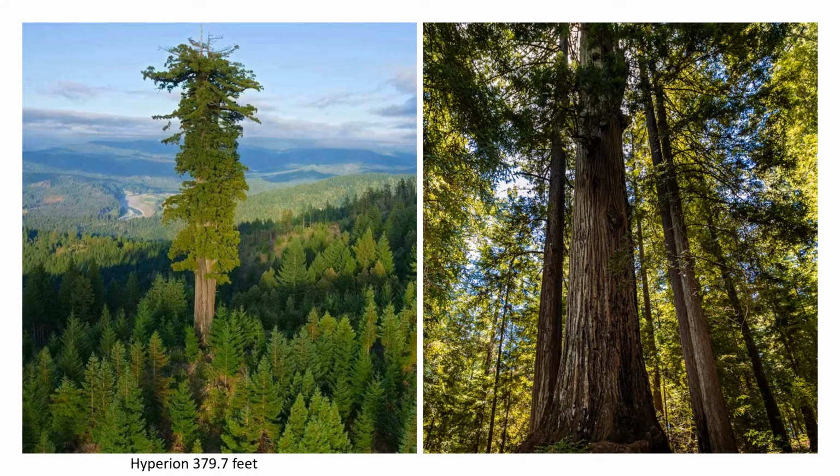So for example, this is the tallest tree in the world. This is called Hyperion, and it's 379 feet. This is actually in California. No one knows the exact location because they want to keep it secret, but this tree is absolutely massive. But if you think about the tree, how does water from the roots that are 379.7 feet below get to the very tippy top of those leaves?